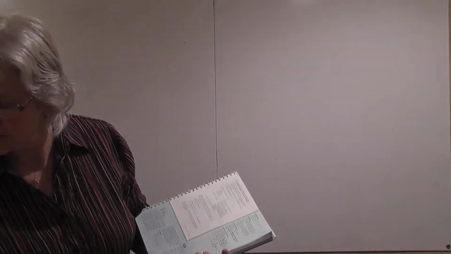If you're tracking with me, I'm using as my text Algebra 1 for Christian Schools. It's the second edition of this book, and it's published by Bob Jones University Press. I'm in section 9.7 on page 386. It's called Factoring Completely. So let's dive right into this.